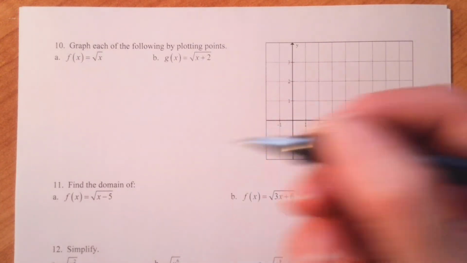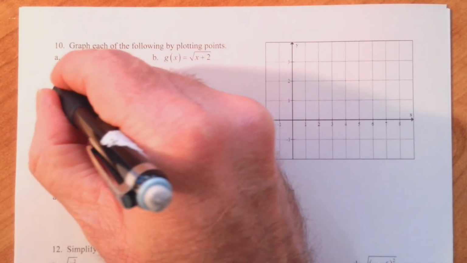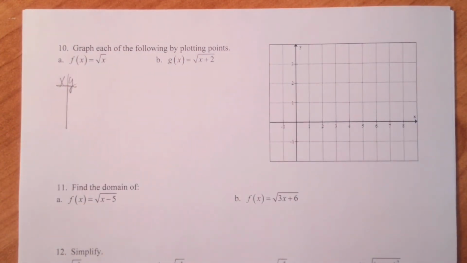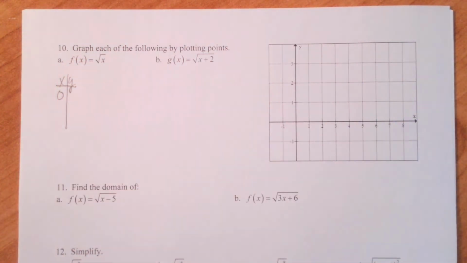Let's see. So first of all, let's make an xy table for f of x equals the square root of x. So let's try plugging in 0.